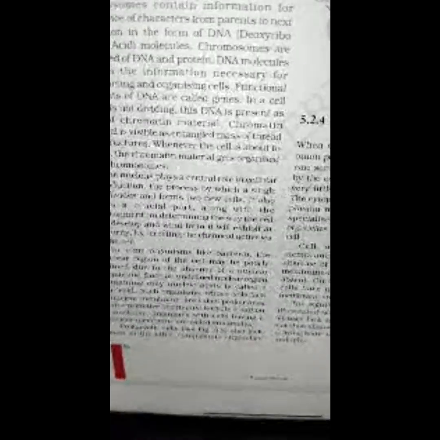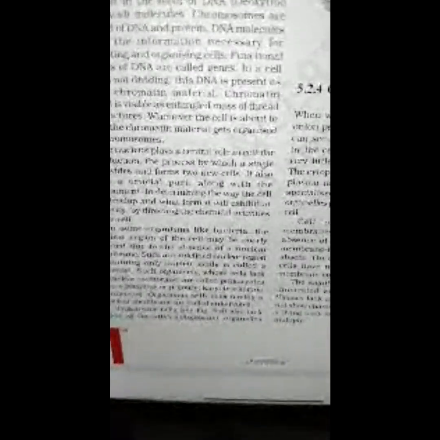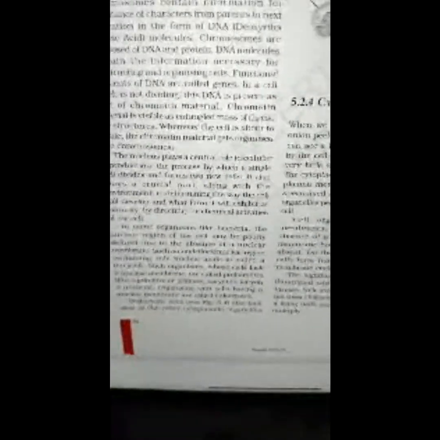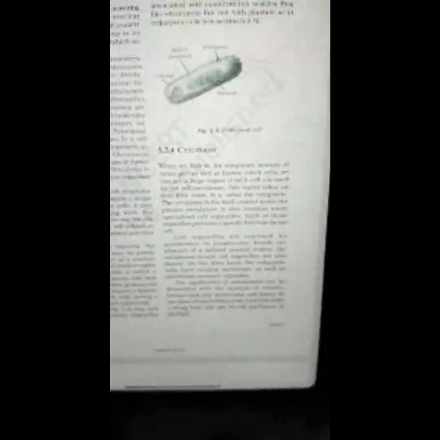Pro means primitive or primary. Karyot is equal to karyon, or nucleus. Organisms with cells having a nuclear membrane are called eukaryotes. Prokaryotic cells, see figure 5.4, also lack most of the other cytoplasmic organelles.